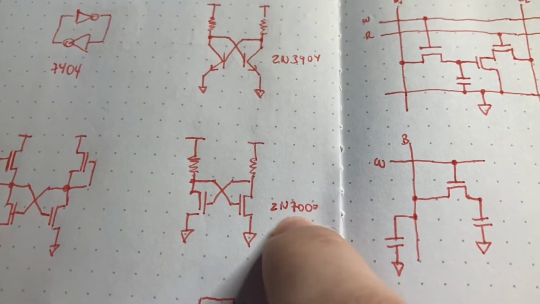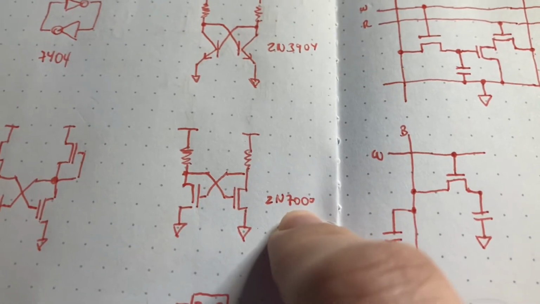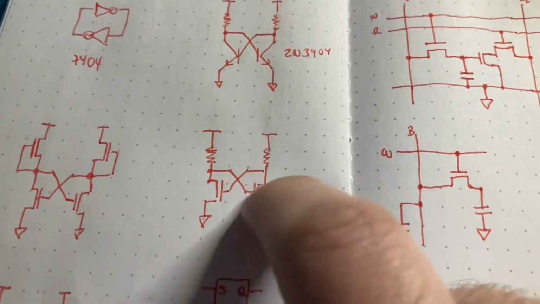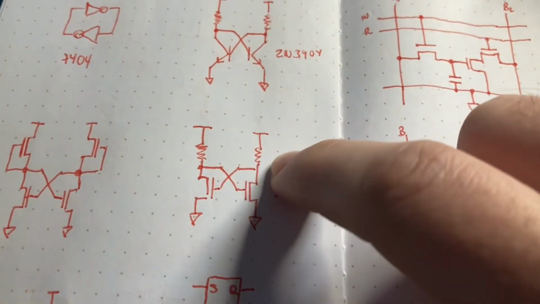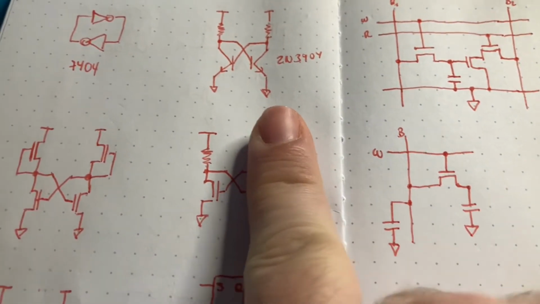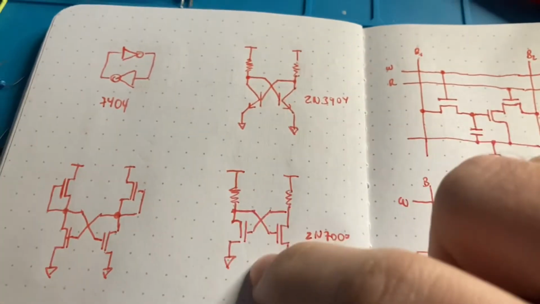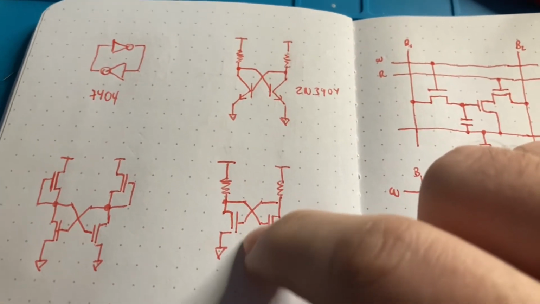Like a 2N7000 or 2N7002. Same stuff. You have what's called resistance load logic. So again, this half is a NOT gate, very similar to this one. It's virtually the same.